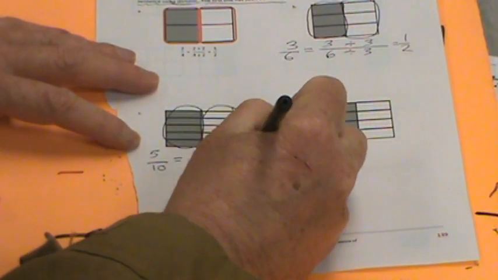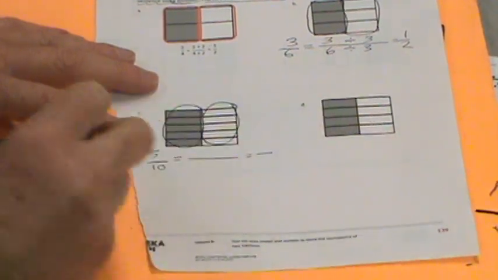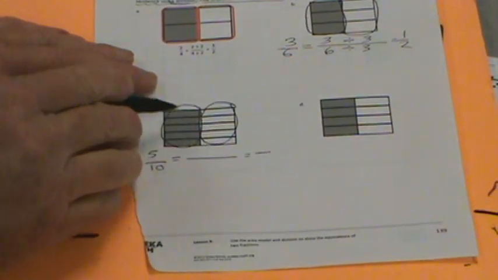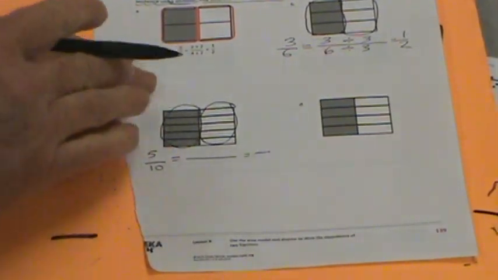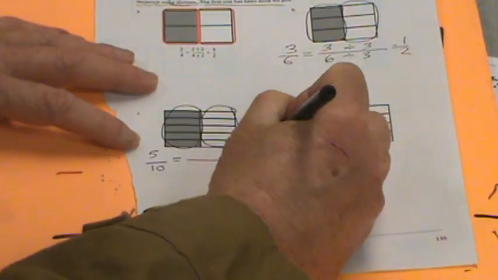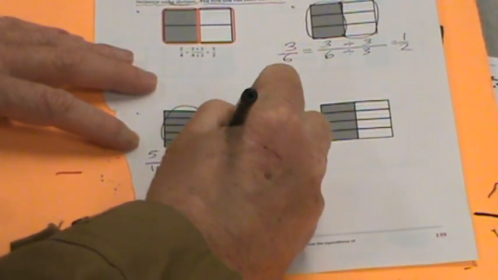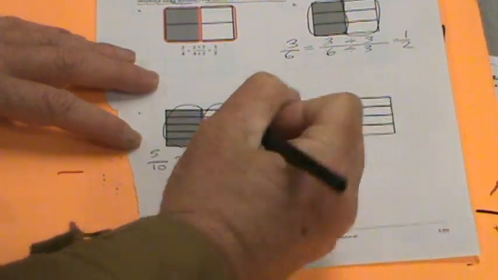Let's get to it. 5/10 equals, we'll set up our problem like this. And it's definitely going to equal 1/2, right? Because there it is, plain and simple. We get rid of those lines, we see 1/2. So let's see how we do this. Let's put our division symbols right here. So that's how this is setting up to look.